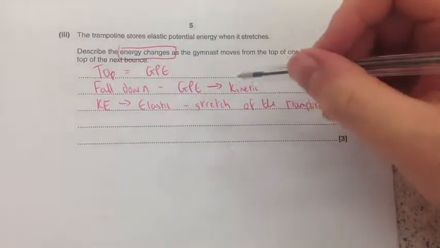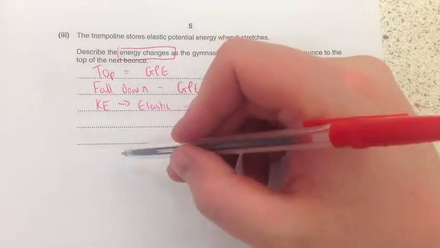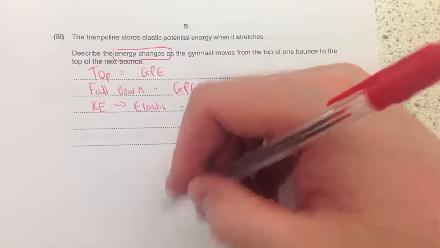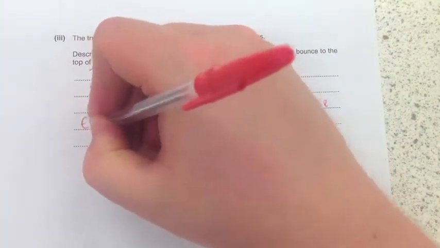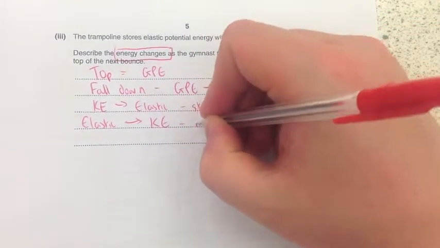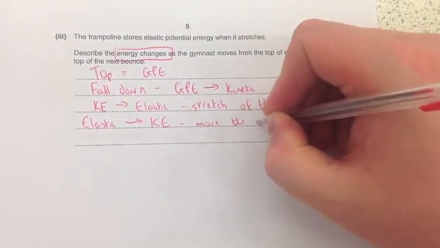Okay, if you imagine going right down to the bottom, it's then going to start pushing the gymnast back up. So this elastic energy is then going to be converted back into kinetic energy to move the gymnast back up.